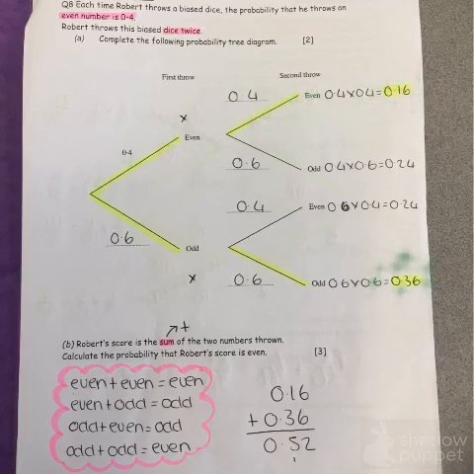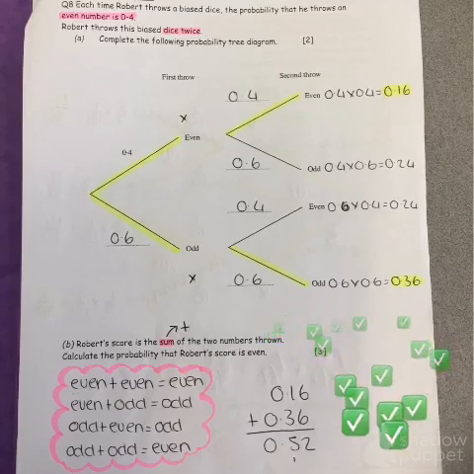The use of highlighter here is just so obvious as to what this person's thinking, so it's a very clever way to show me what you're doing. And then because there were two different answers here and here that fitted this criteria, you must always add those together for probability trees. So excellent work done here, very happy.